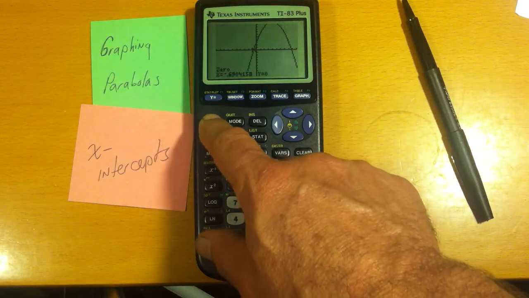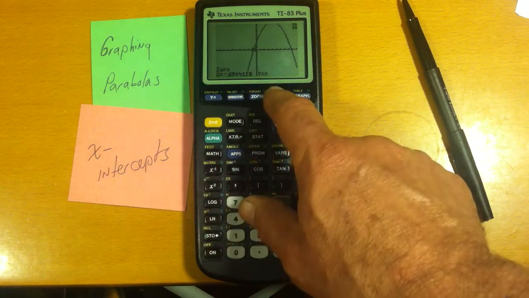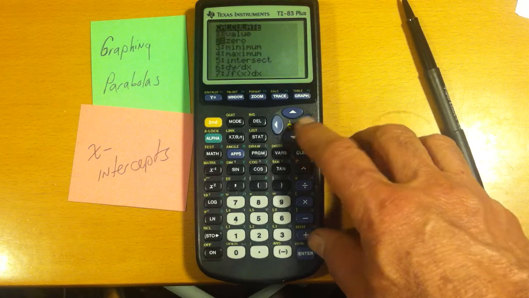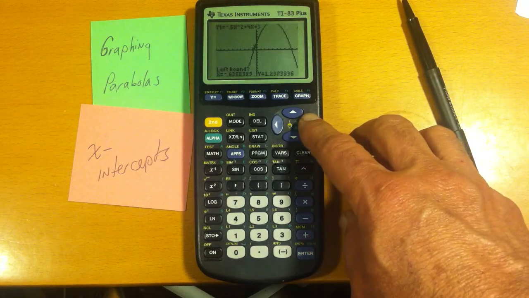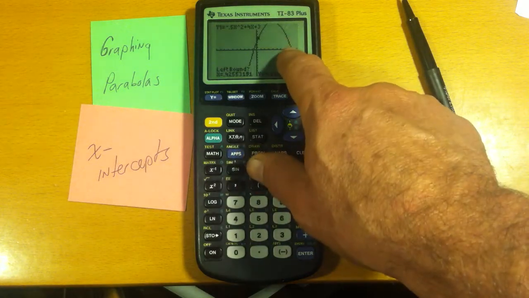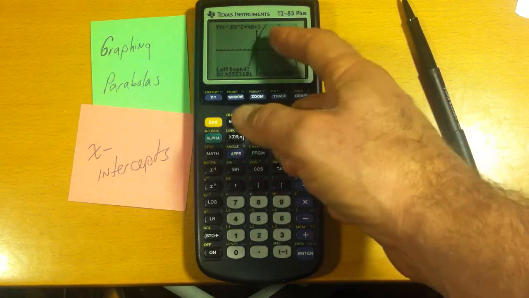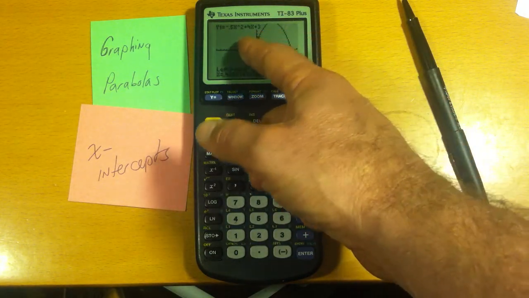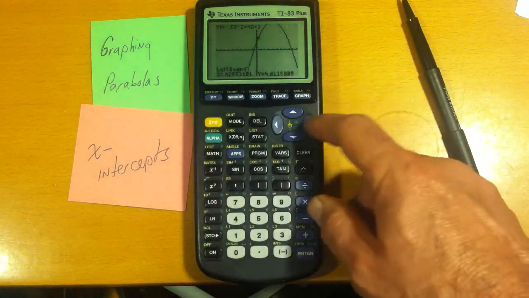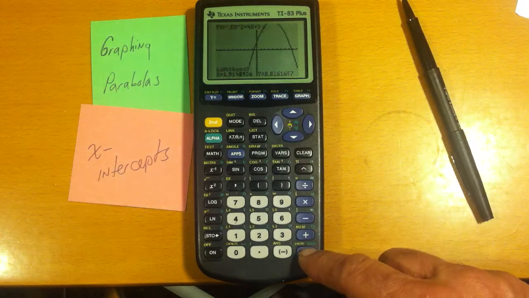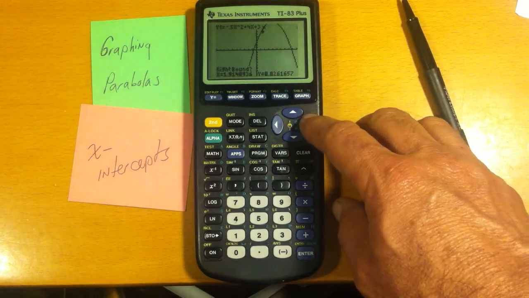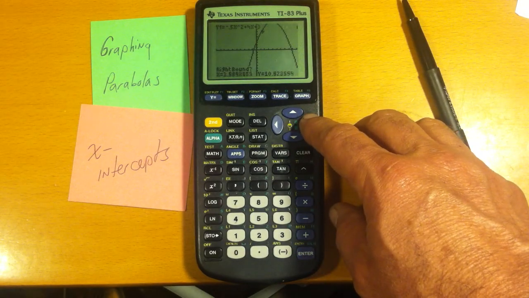And then you're going to go ahead and go to second calc again, and you're going to go to 0, just like we did before. But now the left bound, it still has to be, so we're going to look at this intercept right here. So this cursor needs to be to the left, but it can't be so far to the left that it's past the other one. So it doesn't matter where you put it. That's fine there. And then you need the right bound, so you need to keep moving it further, further, further.